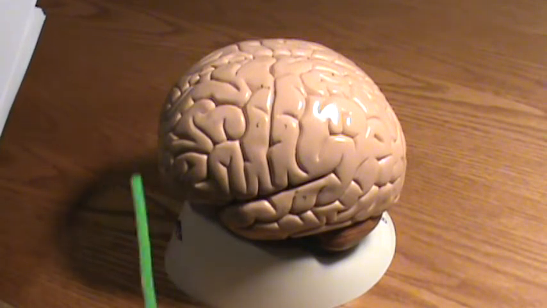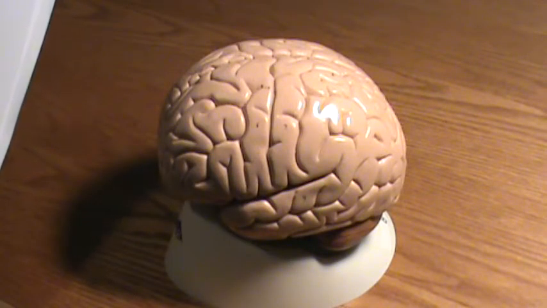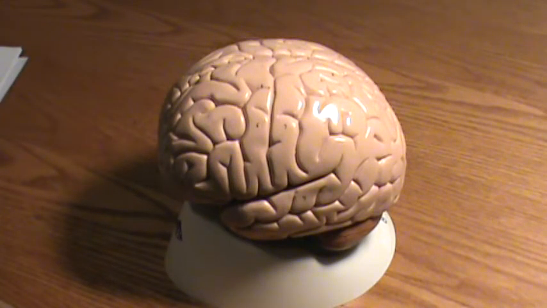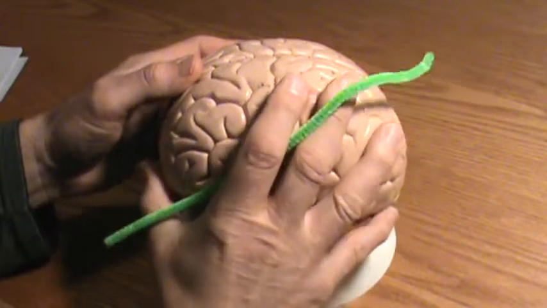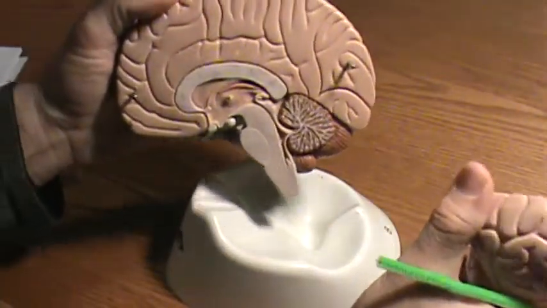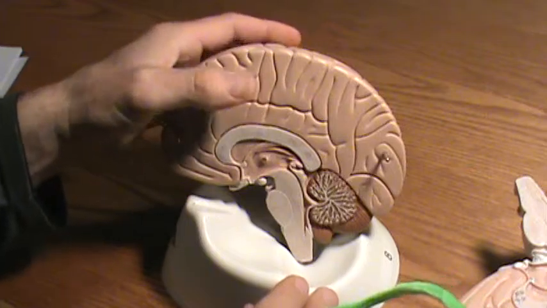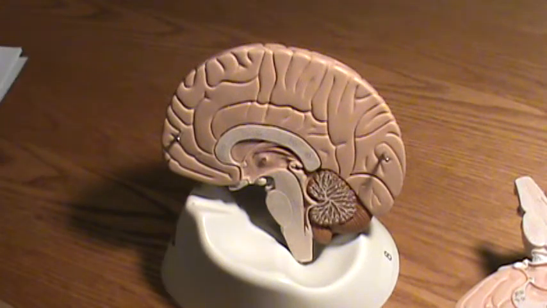So again, the cerebrum is the largest portion of the brain, everything we've been talking about, and as I mentioned earlier, the cerebral cortex is the gray matter that lies at the surface of the brain. And again, this brain is not sectioned, so you cannot see the cerebral cortex, but it would be the gray matter at the surface of the brain.